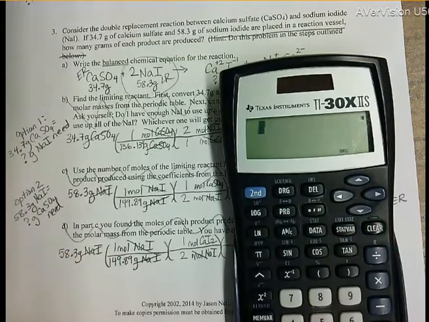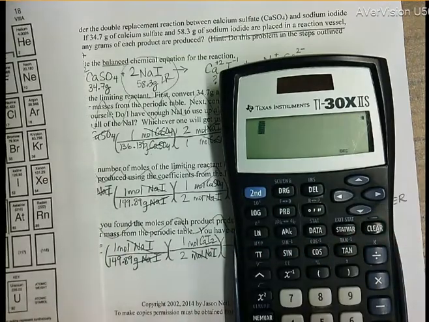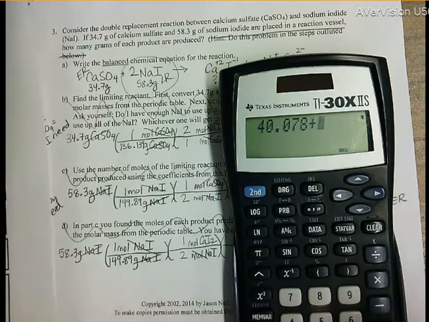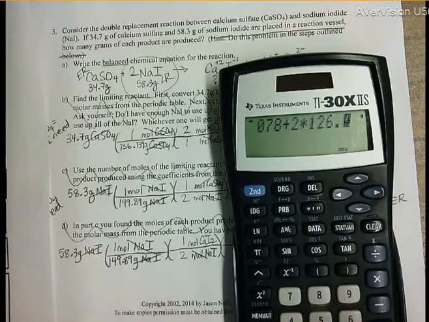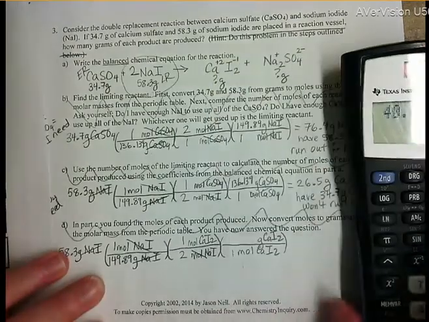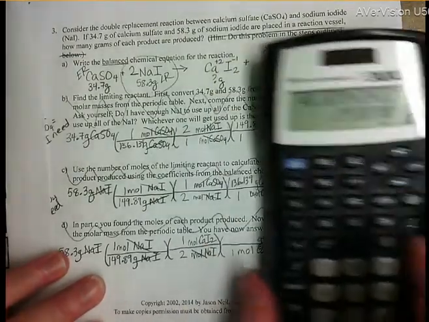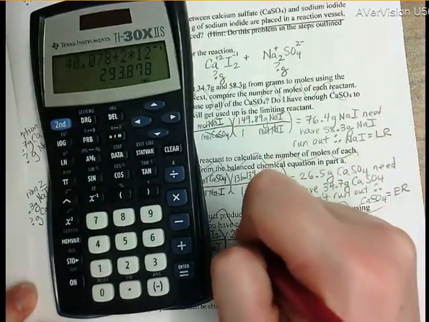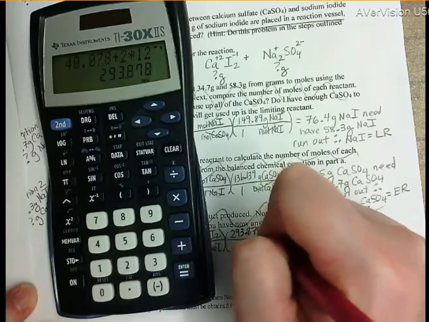So again, I need my periodic table. Calcium is 40.078, and there are 2 iodines at 126.9 each. So that gives me a mass of 293.878 grams.